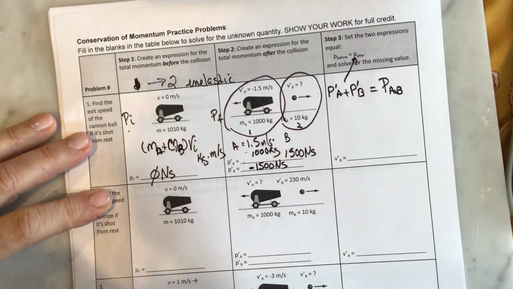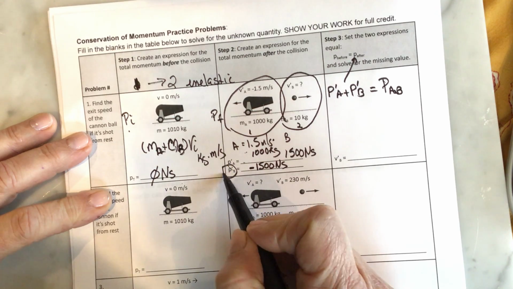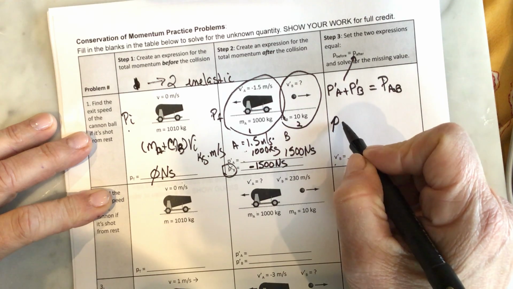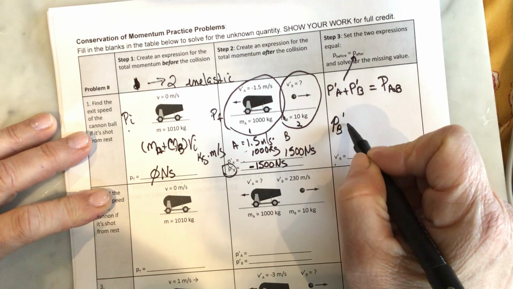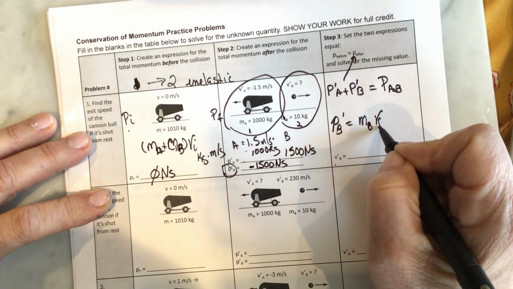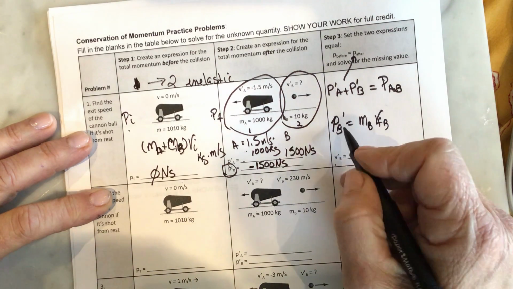All right, now that we know the momentum of object B, we're just missing its velocity. Remember, object B's final momentum is equal to its mass times its final velocity. We're missing the velocity, so we can plug in what we know.